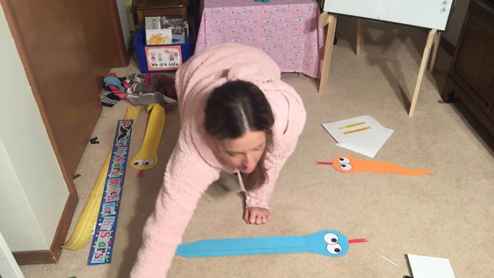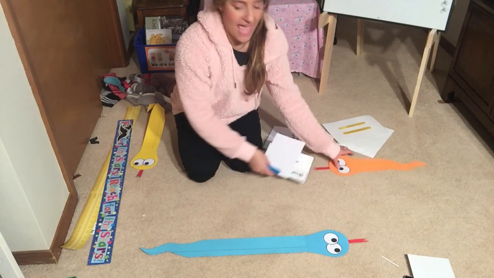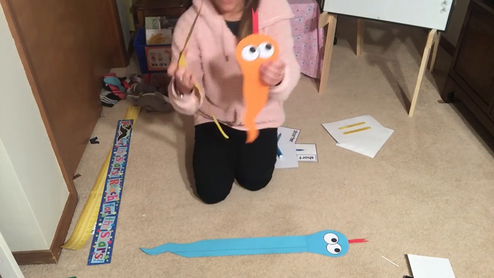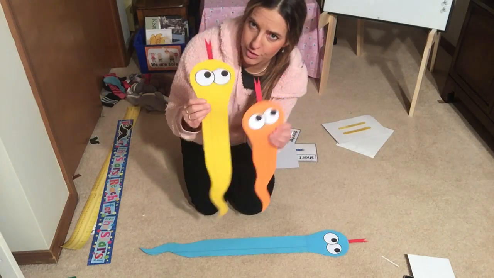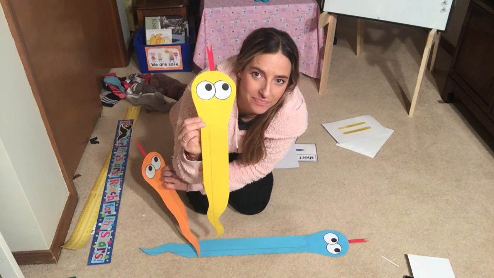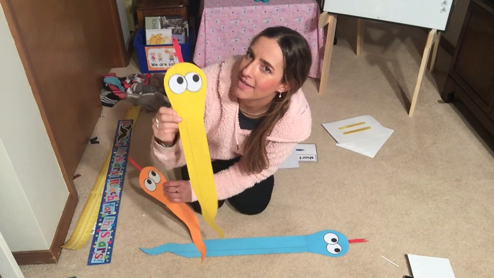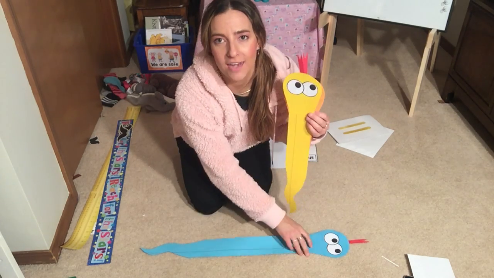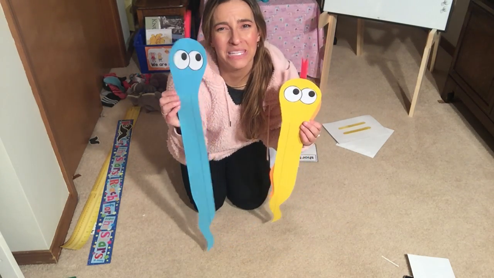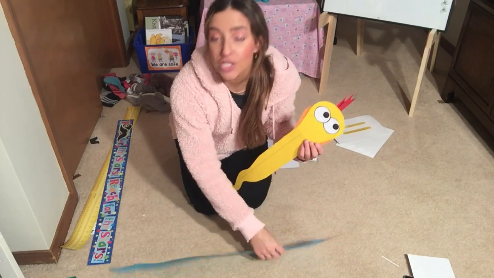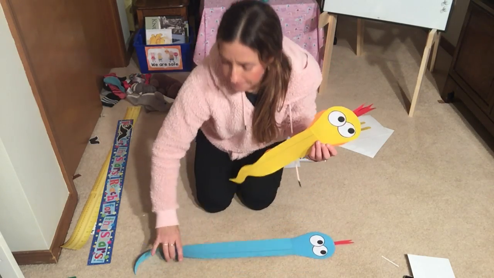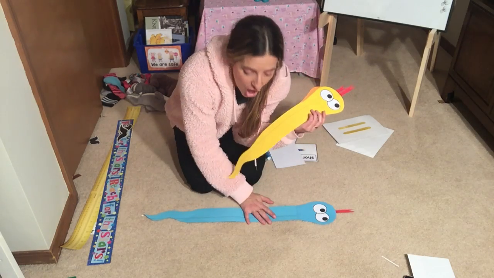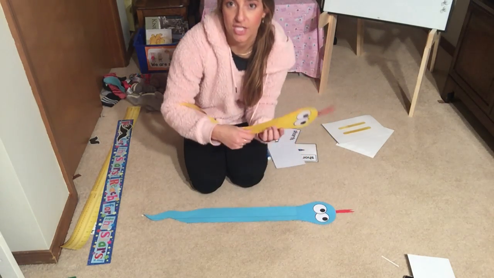So let's look again at our snakes. They're going to be helping us a lot. So there's 3 of them, as I told you. Do you remember this one's name? Yellowy, you're right. And Orangey. And what's this one? Bluey, you're right. So Bluey's the longest.